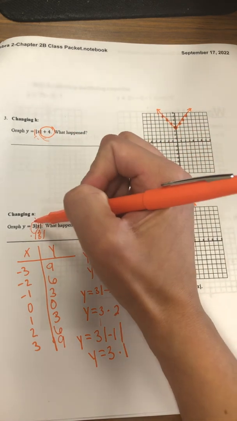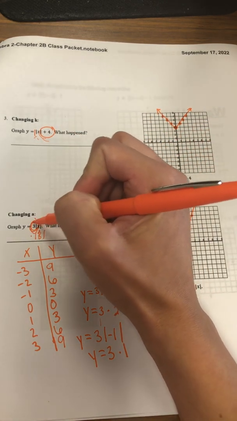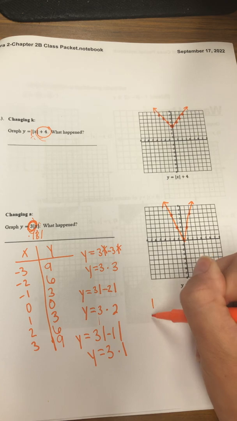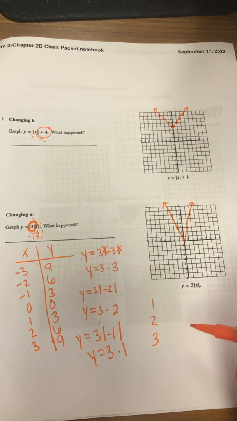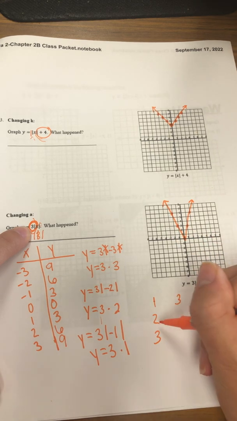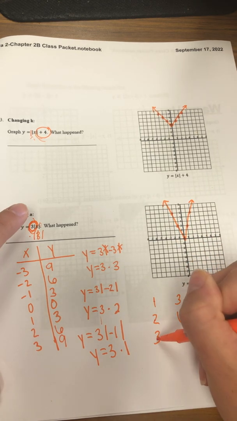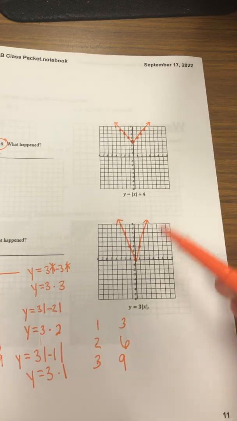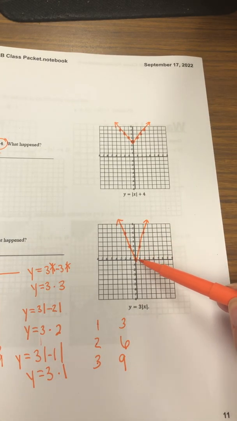But if I times that outside number by 1, 2, and 3, it'll tell me what I have to move by. So for example, 1 times 3 is 3, 2 times 3 is 6, 3 times 3 is 9. So that means if I start at my origin, I'm going to go over 1 up 3 on both sides, which I did.